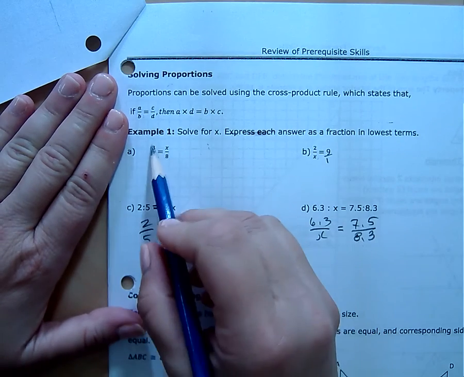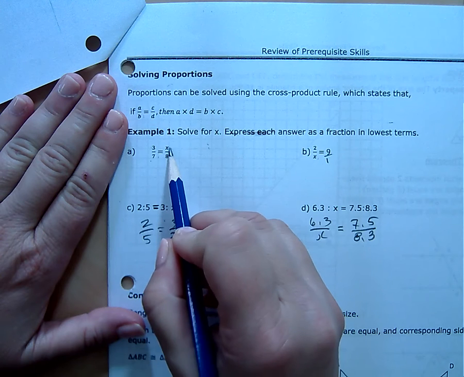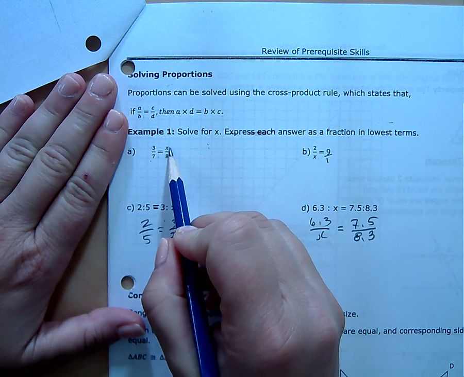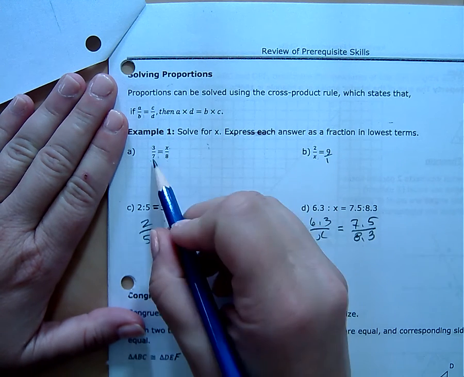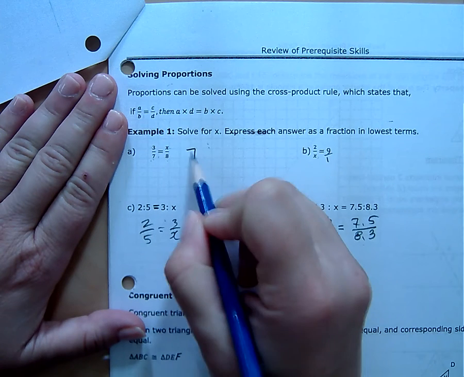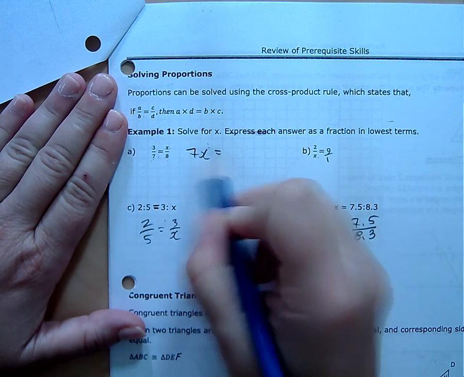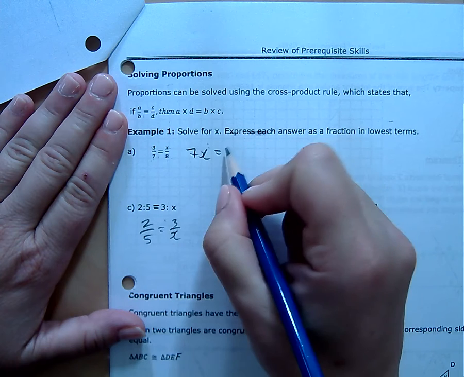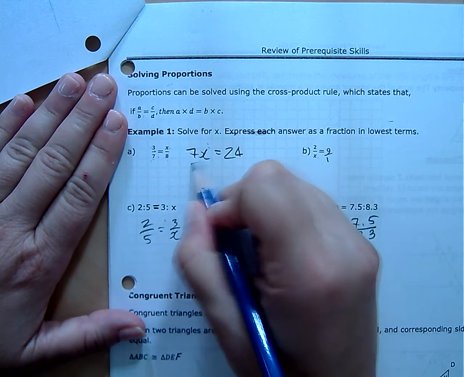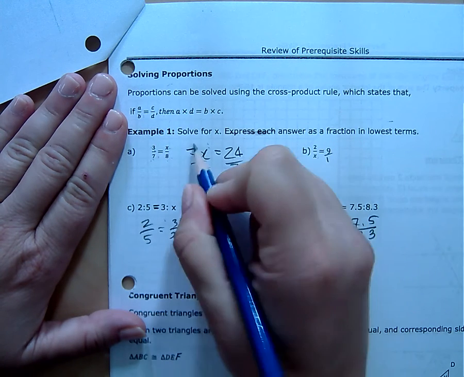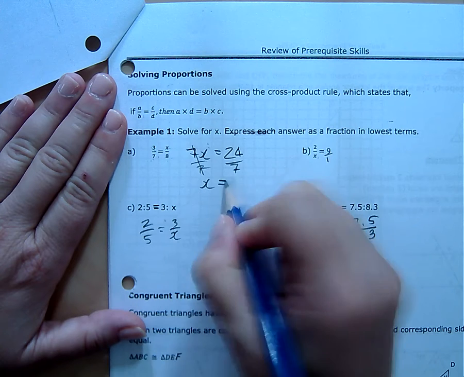Here I have this times this equals this times this. It's cross multiplying. When you have a proportion, you can cross multiply. So we have 7 times x is, of course, 7x. And we have 3 times 8 is 24. Divide both sides by 7. And you get that x equals 24 over 7.